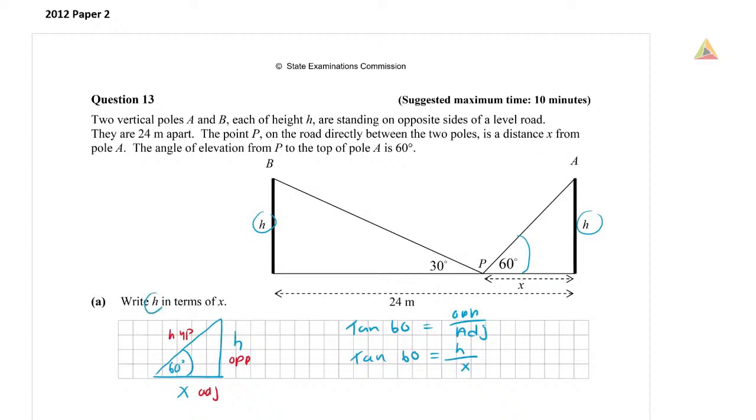Now it asks to write h in terms of x, so you want to get h on one side and everything else on the other. So if I bring the x across here, it's going to be x tan 60 is equal to h, and that's the answer. So h is equal to x tan 60.